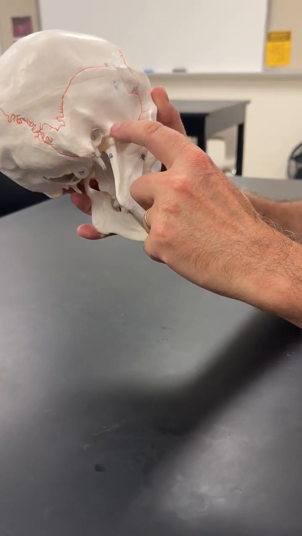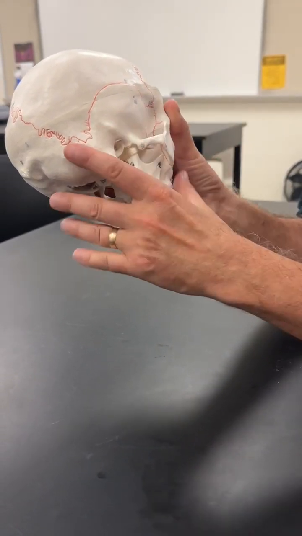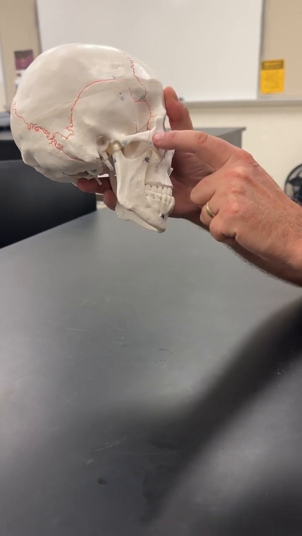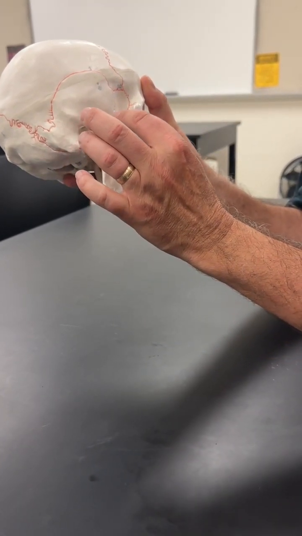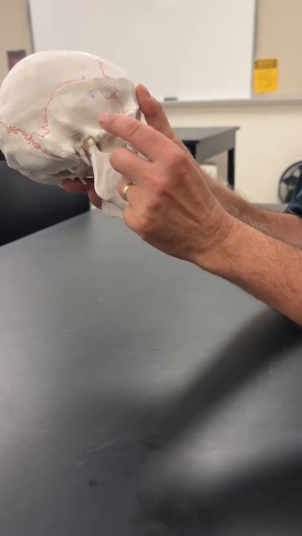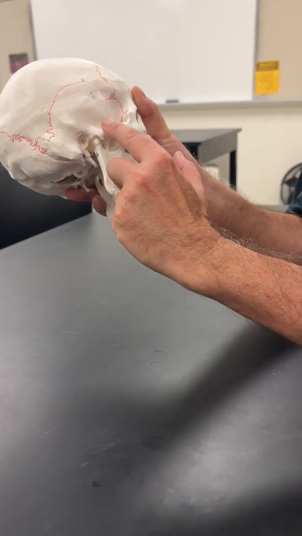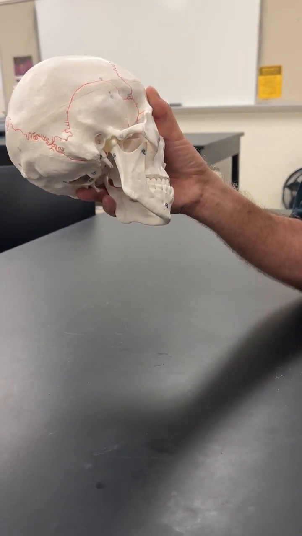The temporal bone has a zygomatic process because it's going towards the zygomatic bone. This is the zygomatic bone, which has a temporal process because it's a road towards the temporal bone. So the zygomatic process of the temporal bone and the temporal process of the zygomatic bone fuse together. You see there's a suture there. And this structure is called the zygomatic arch. This is what you feel right here under your eye.